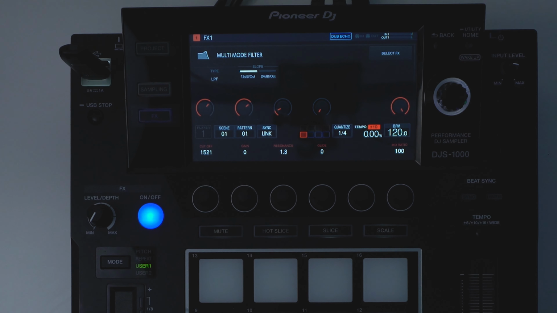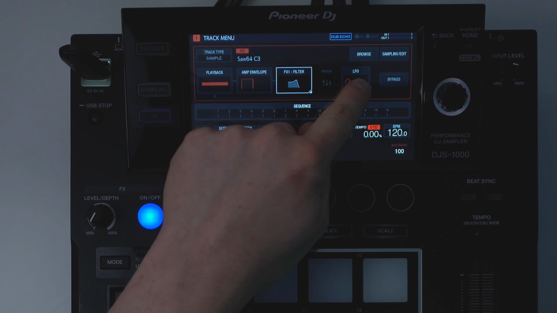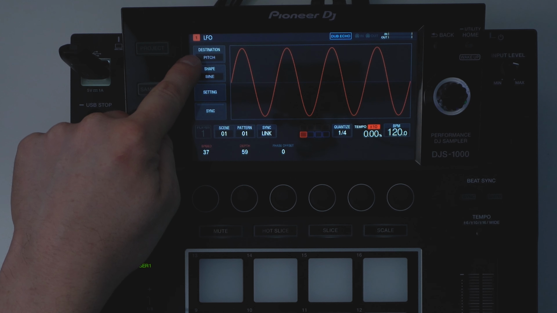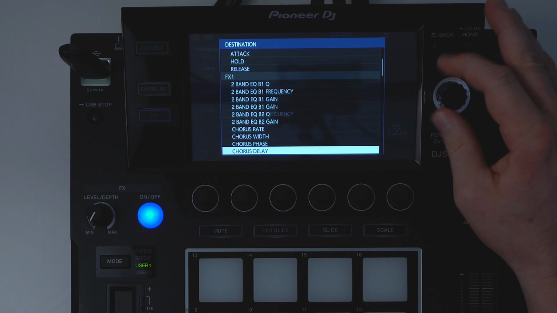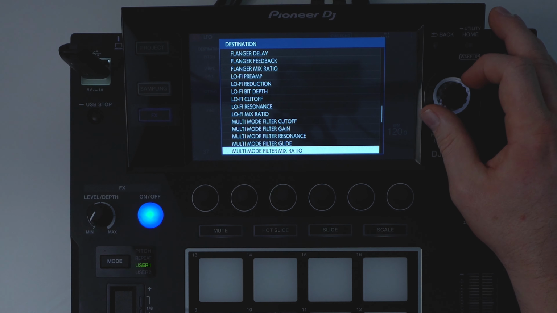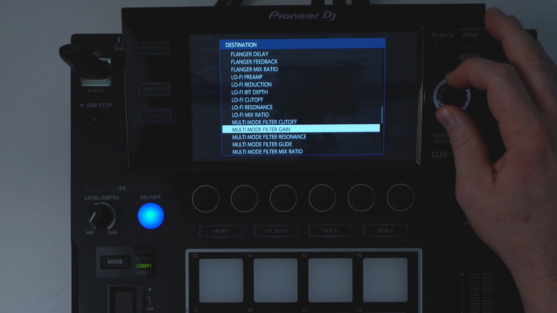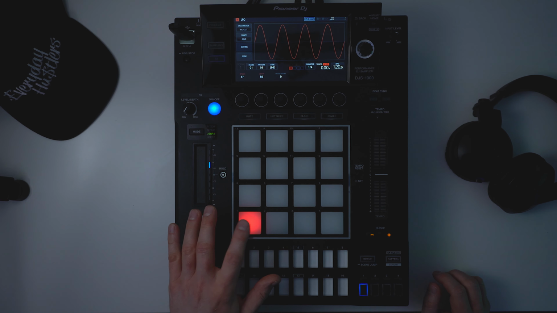Now, obviously, at the moment, the LFO is still controlling the pitch. So what I'm going to do is go back into the LFO and then go to the destination. This time I'm going to select the cutoff on the filter. You can see we have all of the different parameters for the filter here. I'm going to set the cutoff, and let's hear how that sounds.